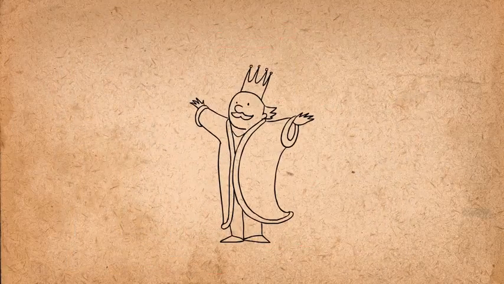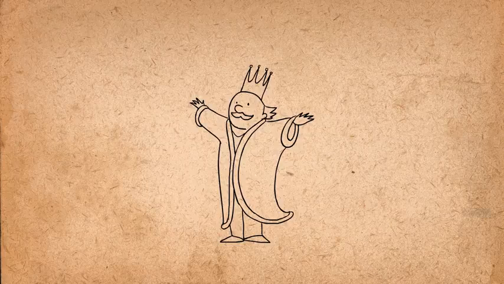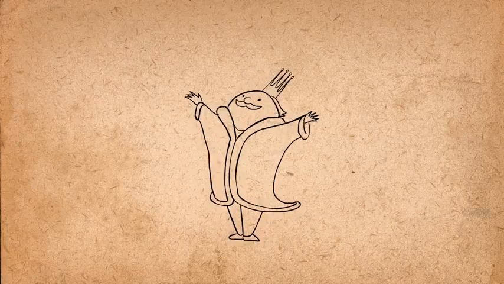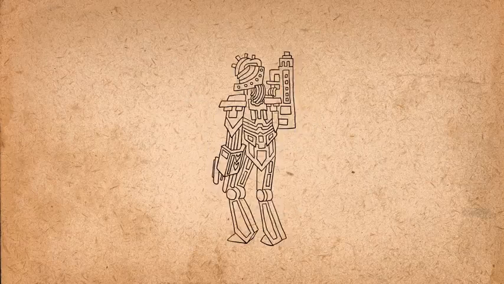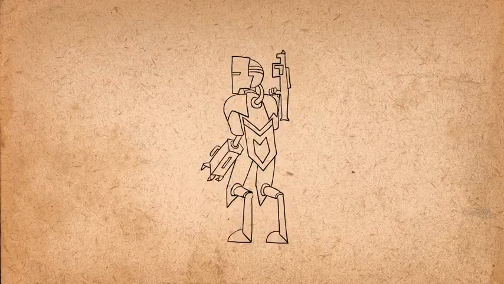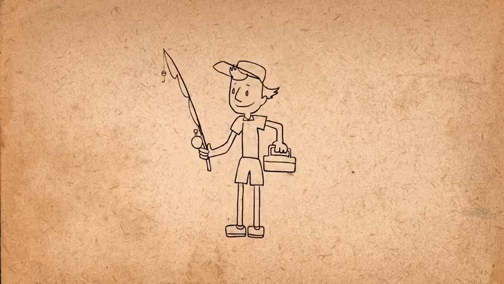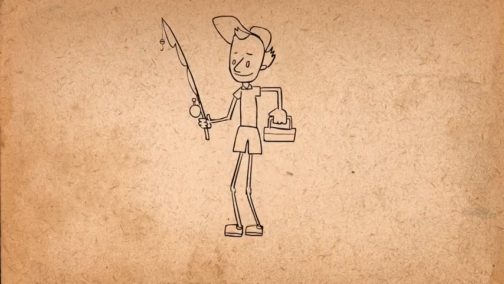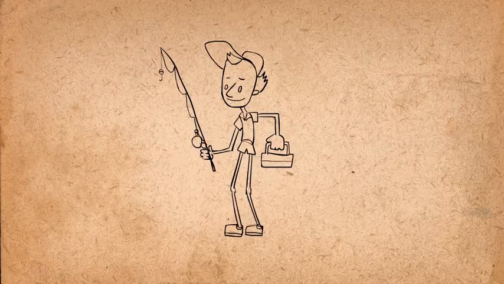This king has a generic shape and not much personality. Let's make him more like an egg. Now his appeal comes from looking proud, powerful, and petite. This robot mercenary has too many details to see any personality. Let's pick a few details and emphasize them, remove the rest, and change his shape. Now he has a mysterious appeal to him. This fisherman looks pretty average. Let's adjust his proportions to emphasize his lankiness and make that his point of appeal.